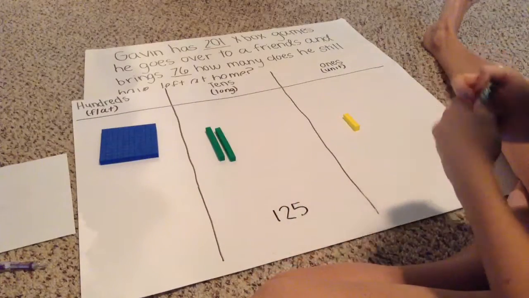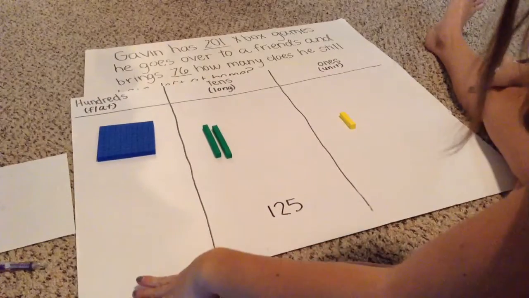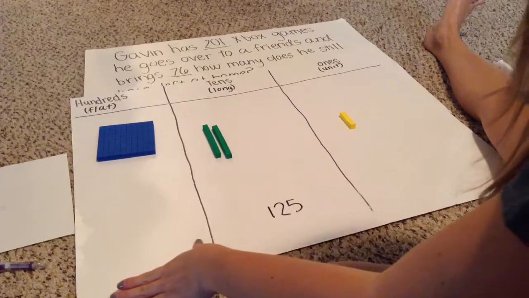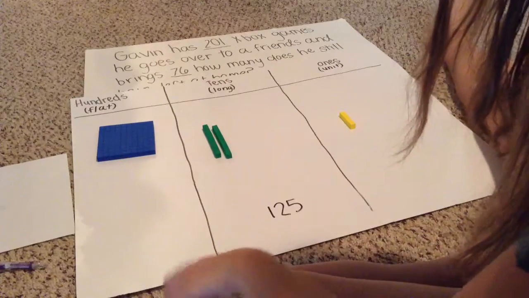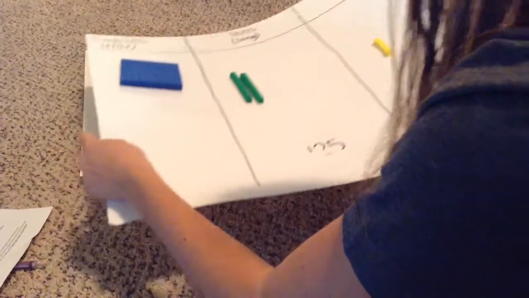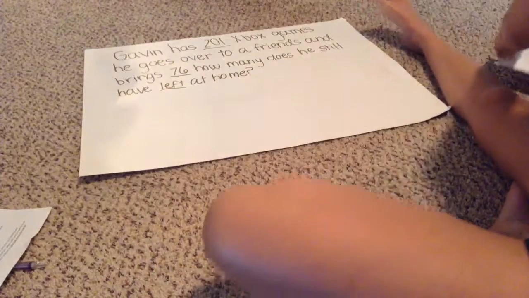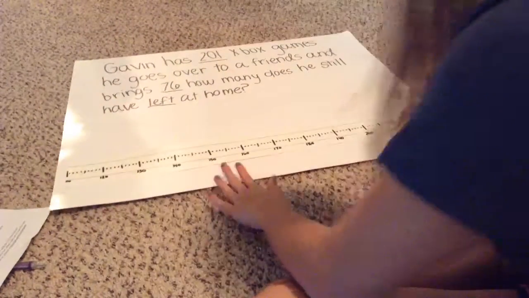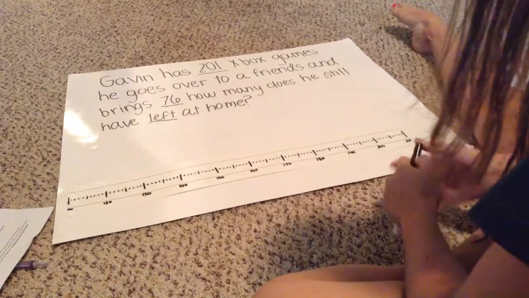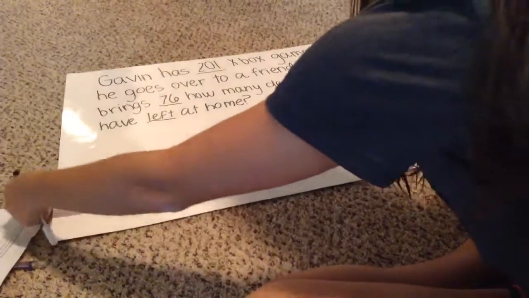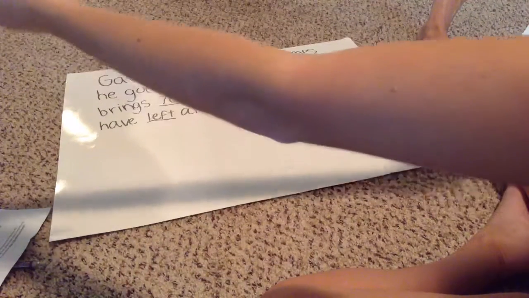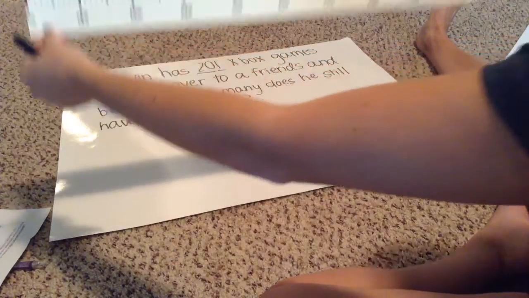So we now know with our set model that 201 minus 76 is 125. Okay, now we're going to move on to our second model that can help us find the answer to the problem. This is our linear model. Our linear model can be seen as a number line. My number line goes from 110 to 210 in equal separate parts.